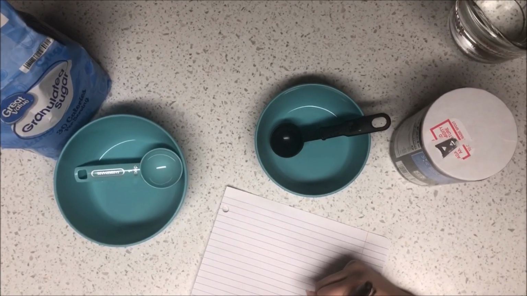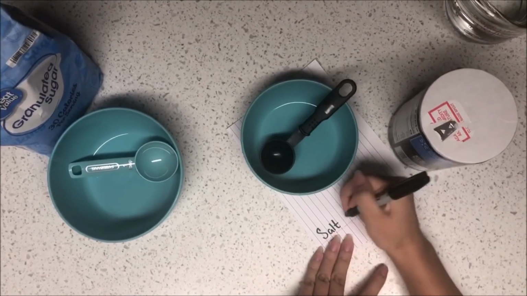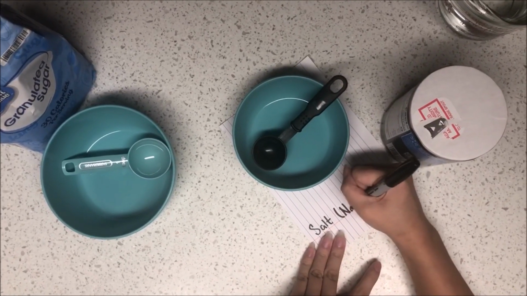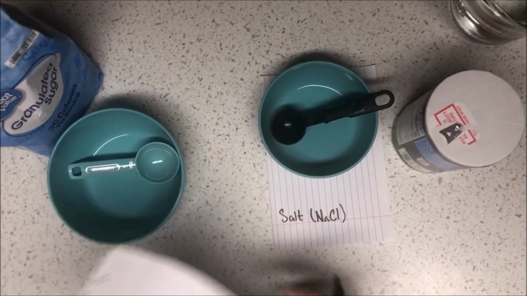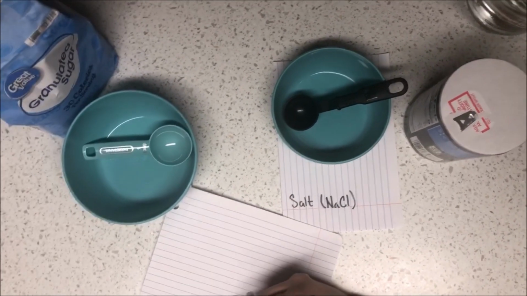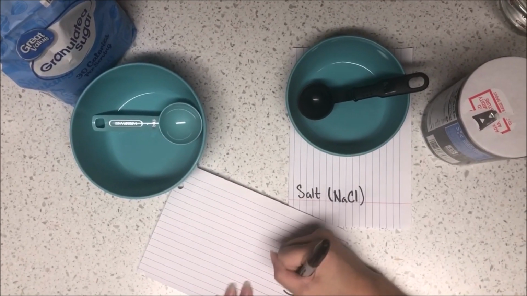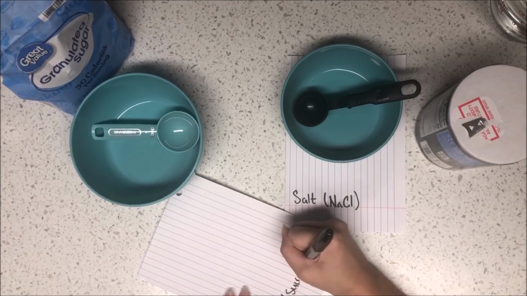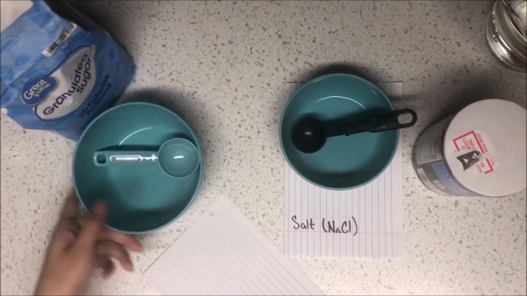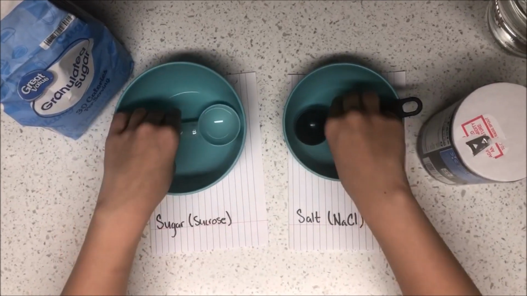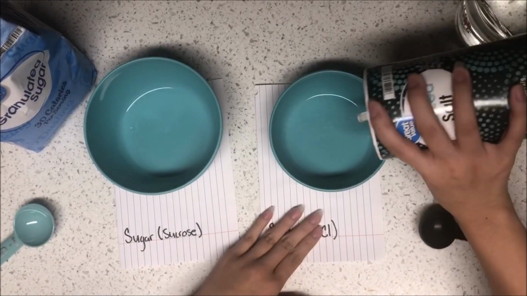Second, we're going to just write this on this little piece of paper here. So this, and that's written as NaCl. And the scientific name for table sugar is sucrose. I want you to write that here. Some in each bowl.